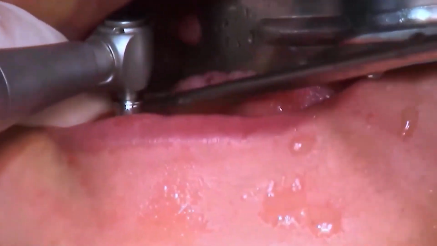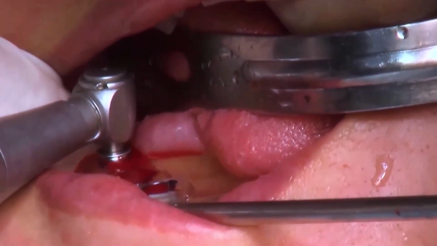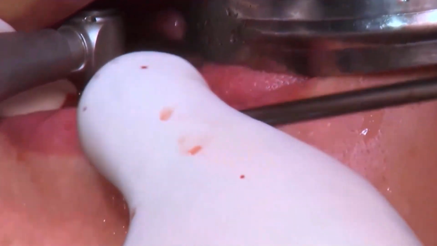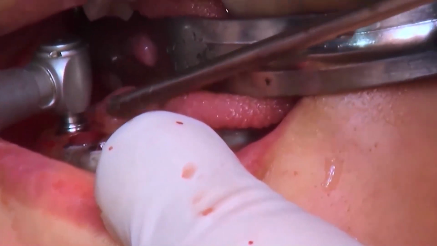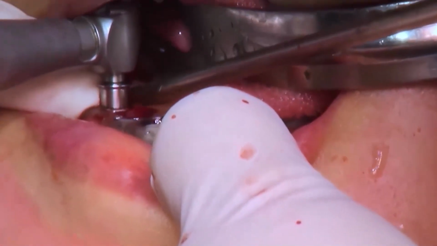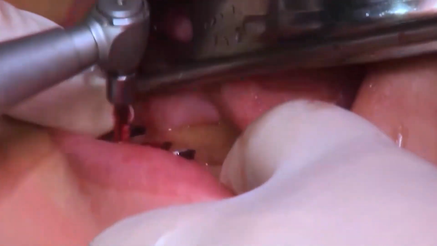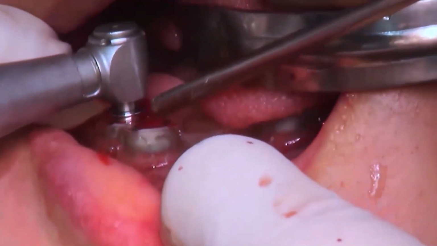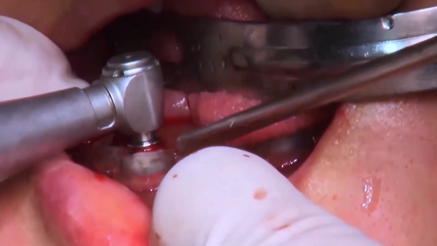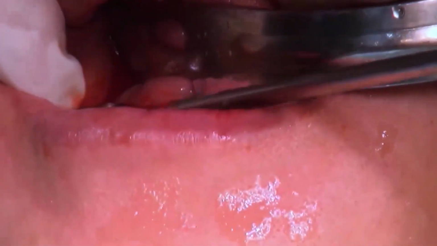The drilling is at low speed, with 100 RPM. Now we are increasing the diameter of the drill and the length of the drills.